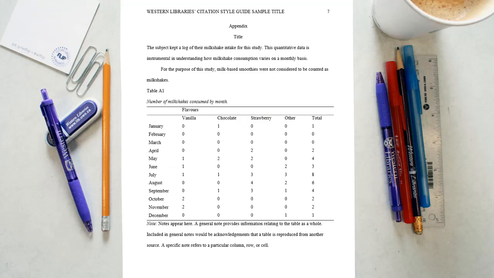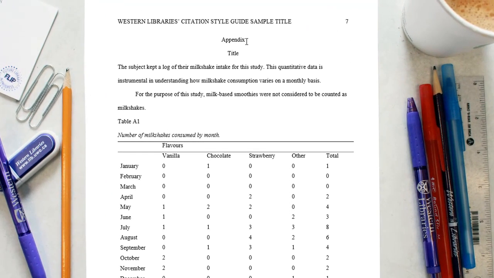Appendices contain material that supplements the paper's content, but that would be distracting or inappropriate in the body of the essay or article. Each appendix should begin on a separate page. If your paper only has one appendix, label it Appendix. If it has more than one appendix, label each one with a capital letter, Appendix A, Appendix B, etc., in the order in which it is mentioned in the body of the paper.